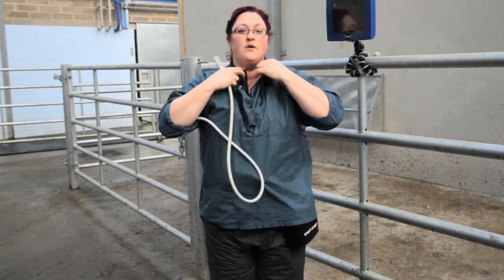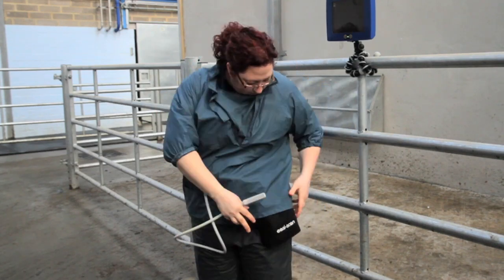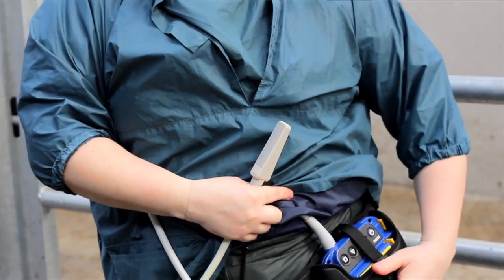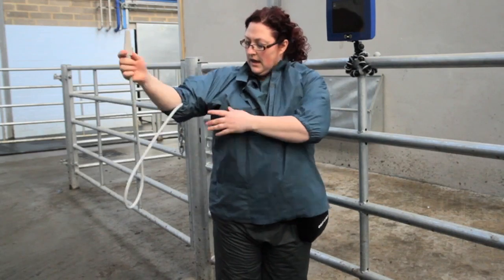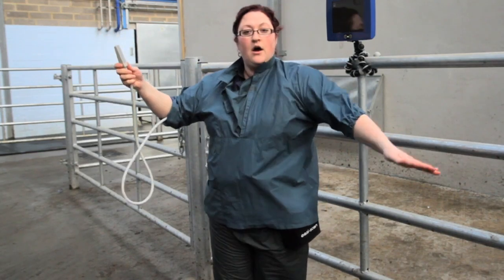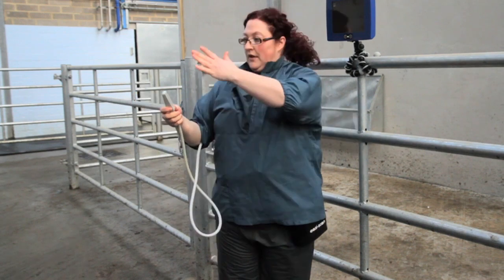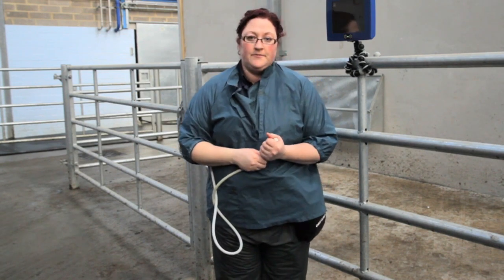Now, we have our waterproof top. We've covered over the console. And we're at less risk of the ultrasound probe flapping around and potentially becoming damaged. Now we're ready to go and prepare our cows.